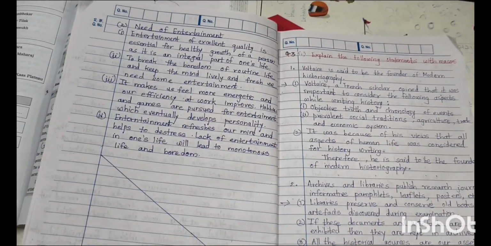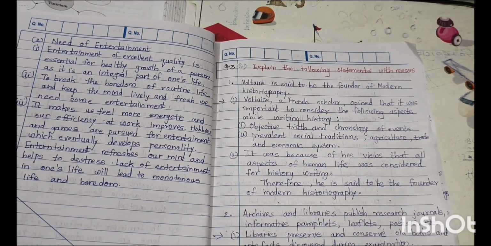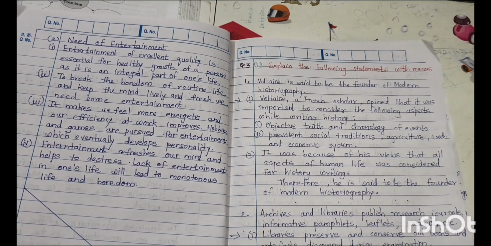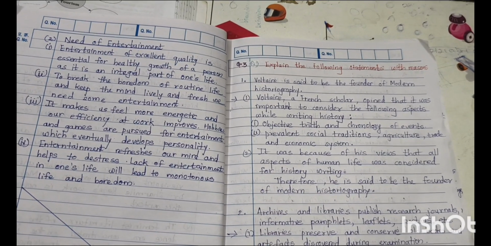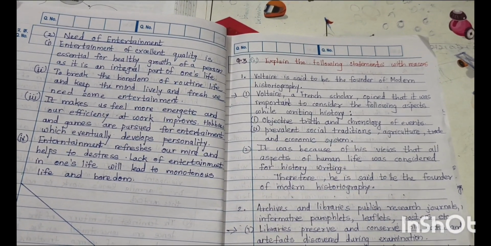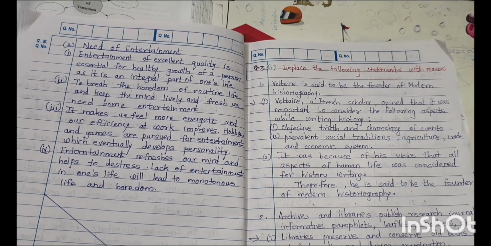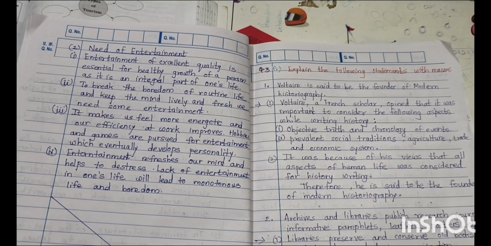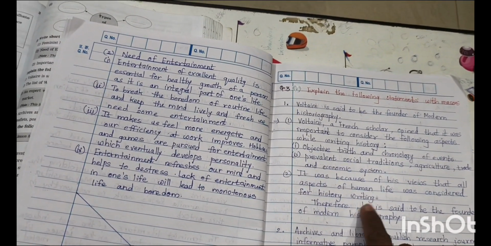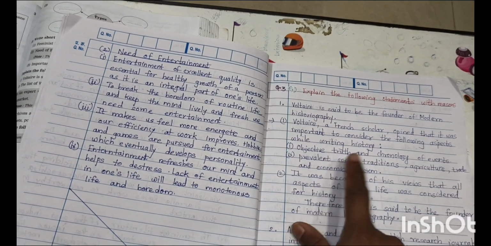Now coming to the next question, question number 3: explain the following statement with reason. Here also you have to attempt any two questions, but if you know all the answers, you can attempt all of them if you have time and your writing speed is very fast. You can see I have written it here. For this question there are only two main points, but inside them there are two subtopics.